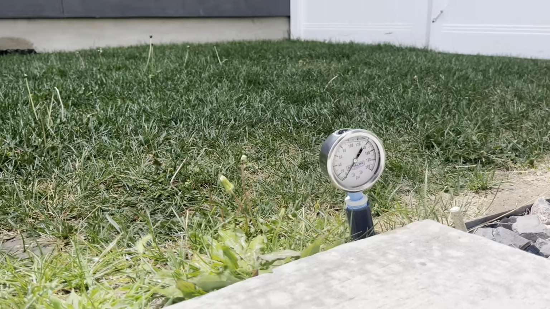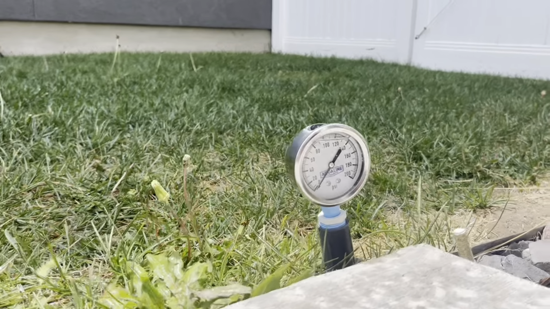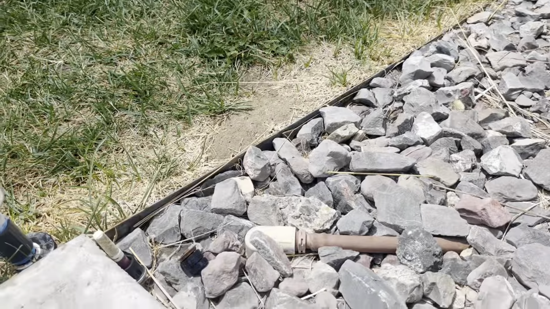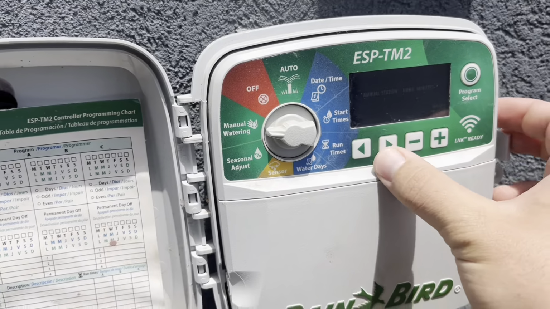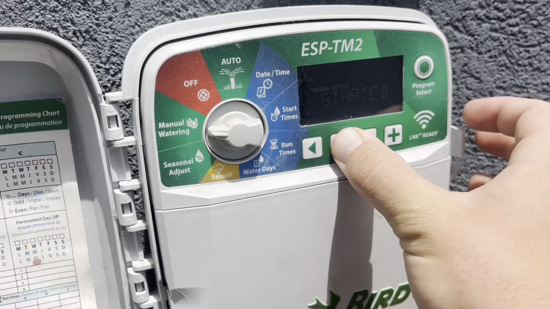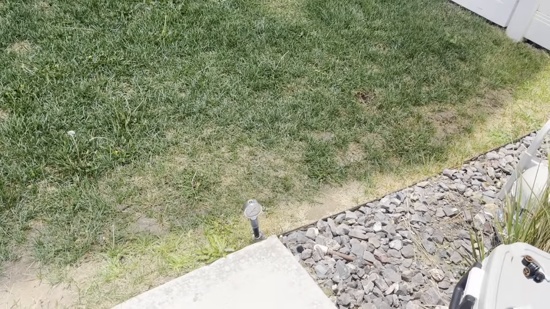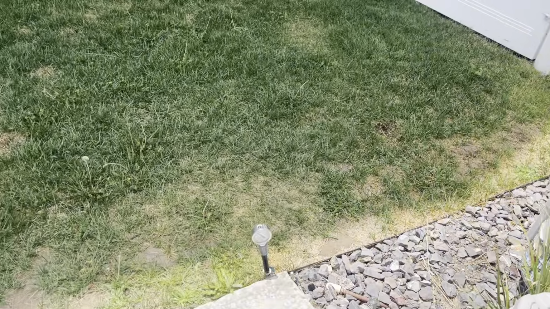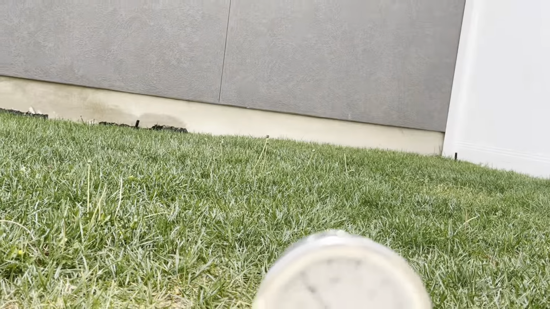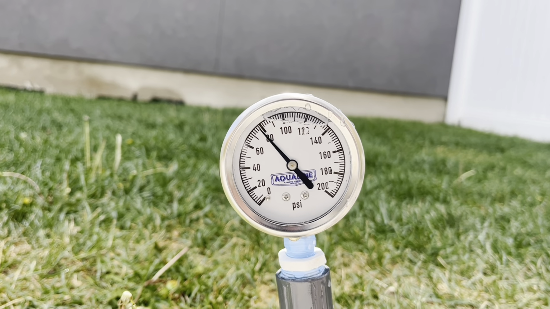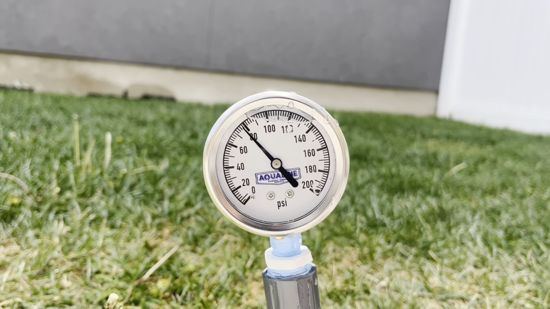Now I've set my nozzles aside and put a pressure gauge in so that we can see actually how much pressure we're getting when things turn on. So go to zone 1, hold that down to turn it on. It's starting, and we'll see these pop up. Whoop, there it goes. And we can see that pressure changed, right? So we're hovering around 78-ish PSI.